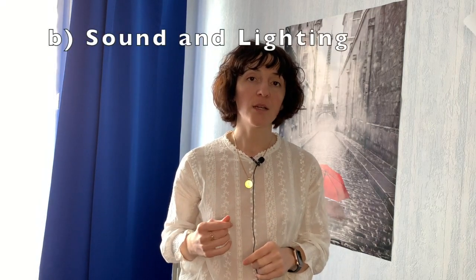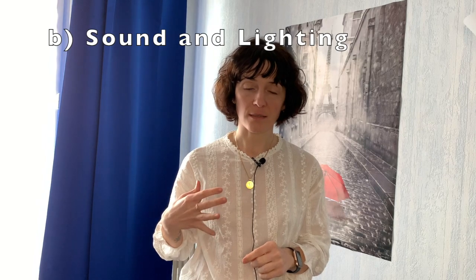Sound and lighting. When you're in a meeting, make sure that it's quiet. It is very distracting and annoying when somebody opens their mic and you can hear the cars honking in the background. The sound can also be very bad when using a low quality mic, so make sure that you at least have a decent quality microphone.